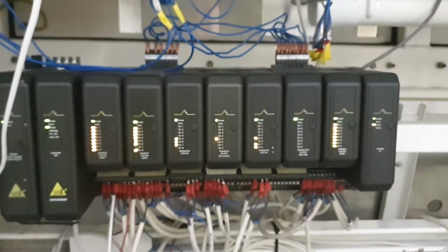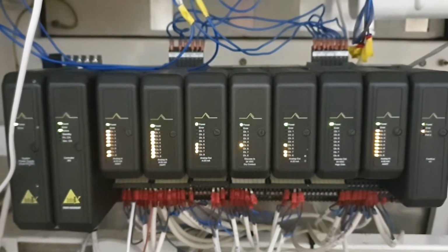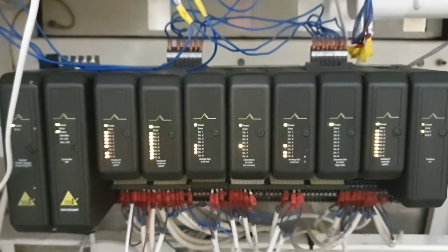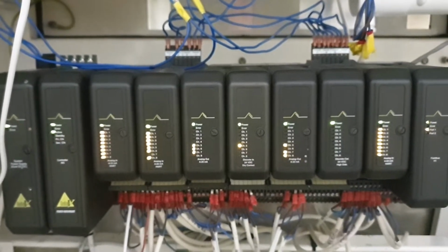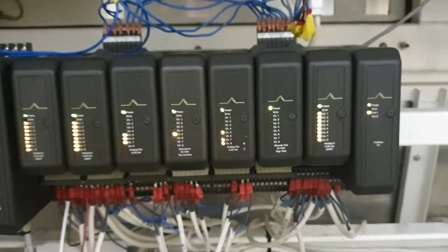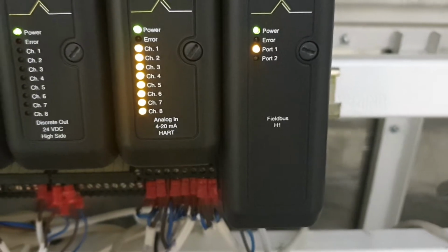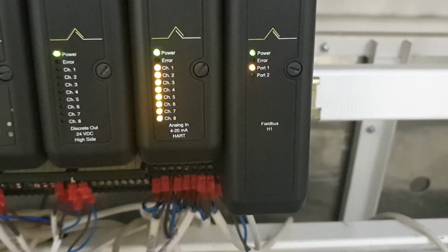So there's the full system. The left hand side card is the power. The one next to that is the controller. Then we have each of the input cards, and then finally the one on the end is the field bus card. Field bus is a digital networking system.